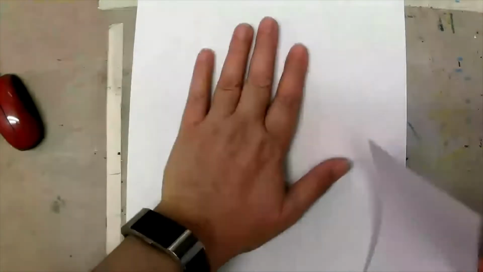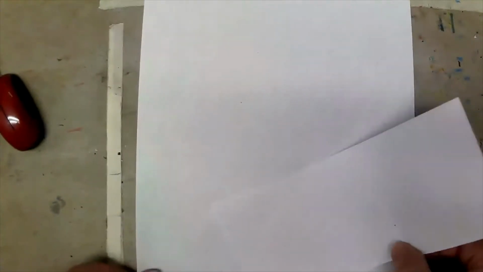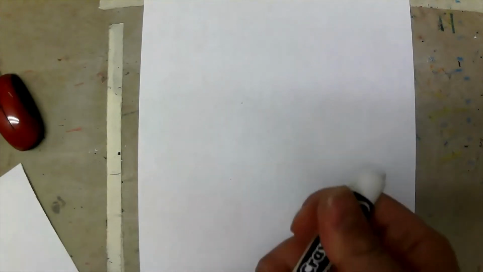So this is going to be your mug. Both of these are going to have to be decorated. So here's what we're going to do. If you have markers, I'm going to go ahead and show you with markers so that you can see what I'm doing.